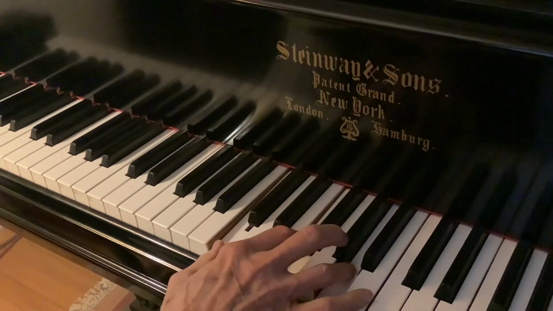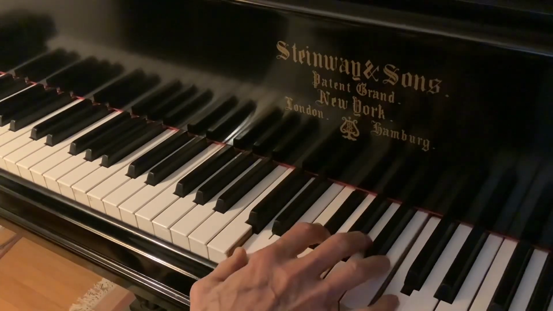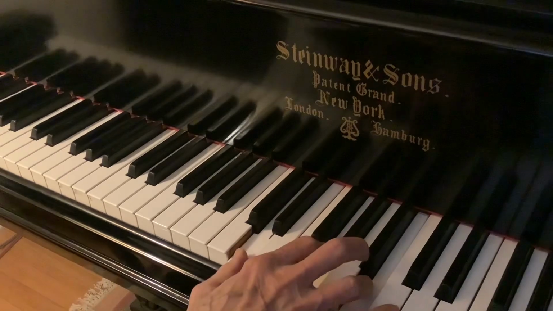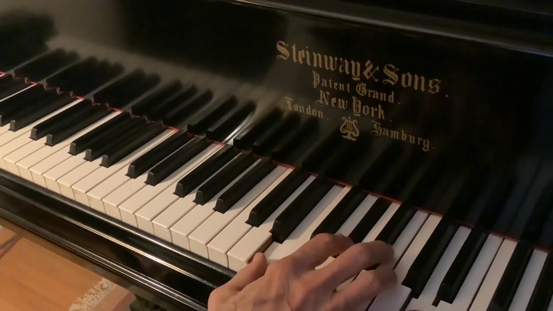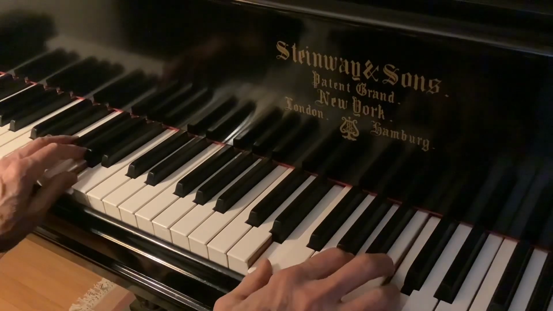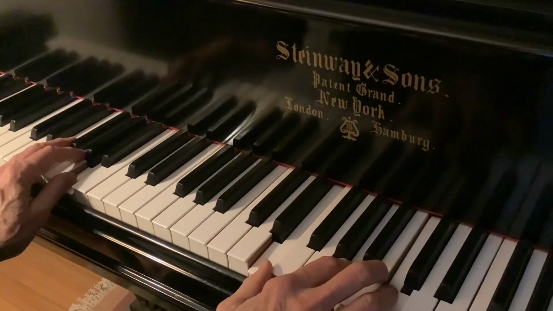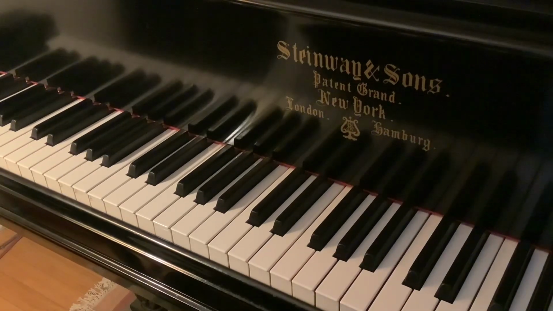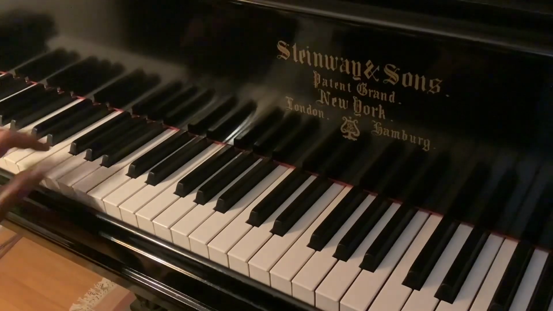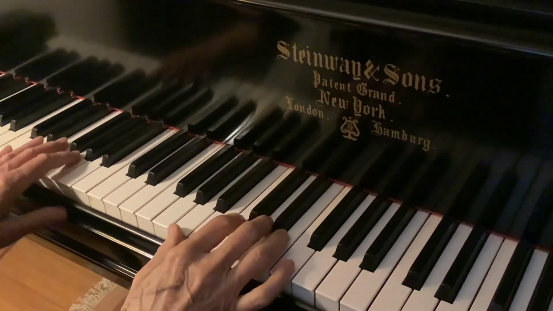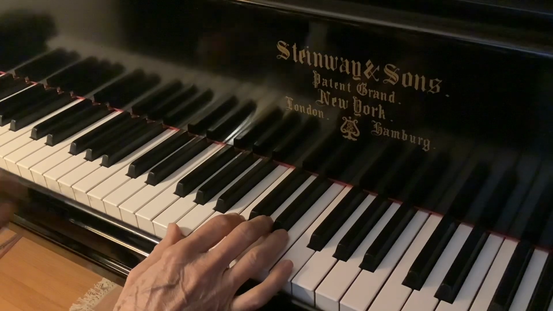It's a nice progression. And then let's add the bass. 1, 2, 3, and 4.